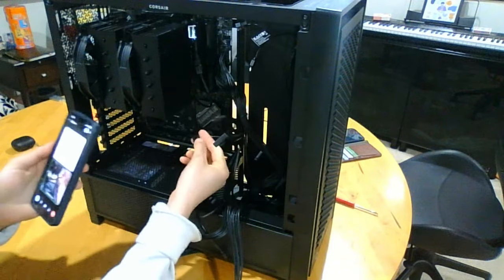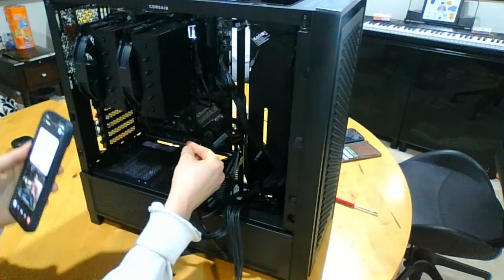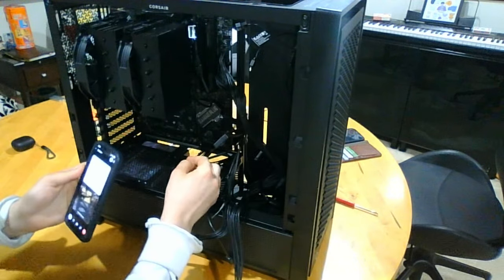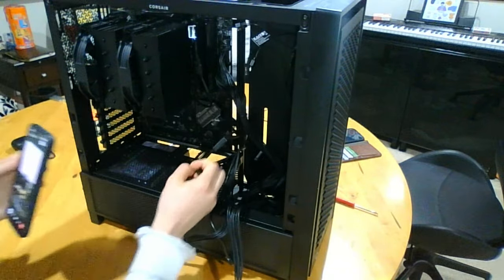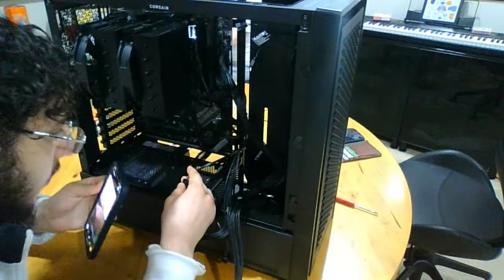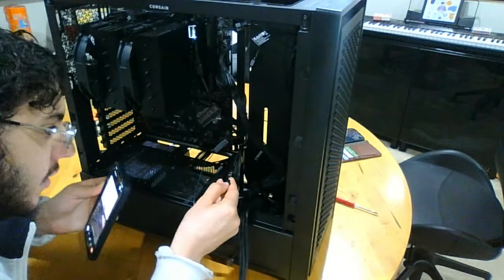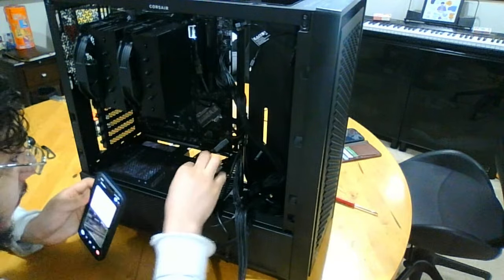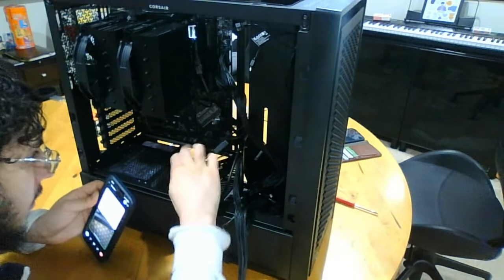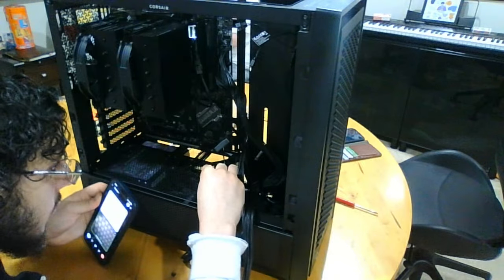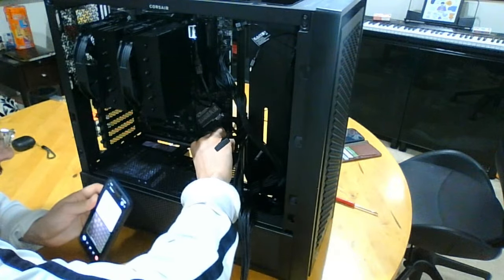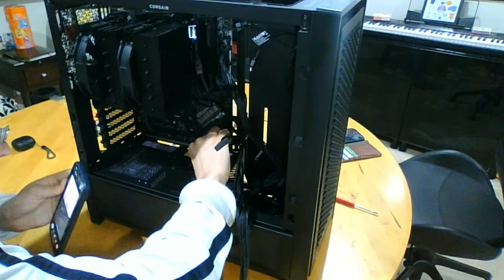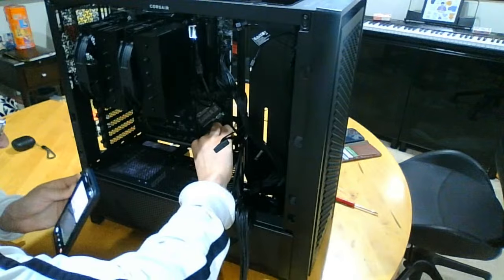And what about this one? Was this the audio one? Oh, it is that. What is JFP one? Does it go to JFP one? Yes, it does. I'm just gonna put it in. This is such the setup with that cable, the audio.